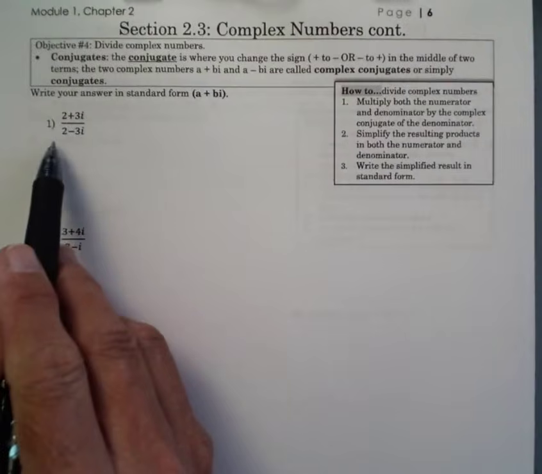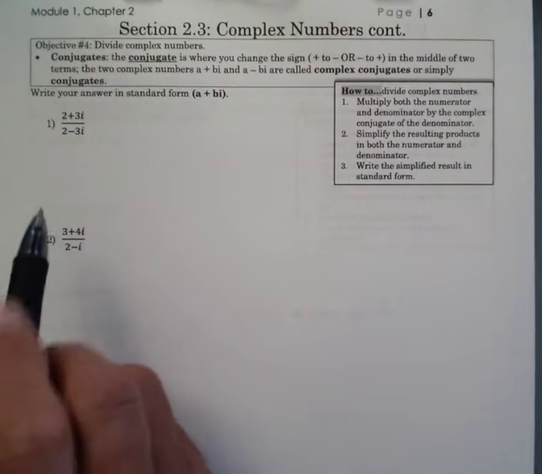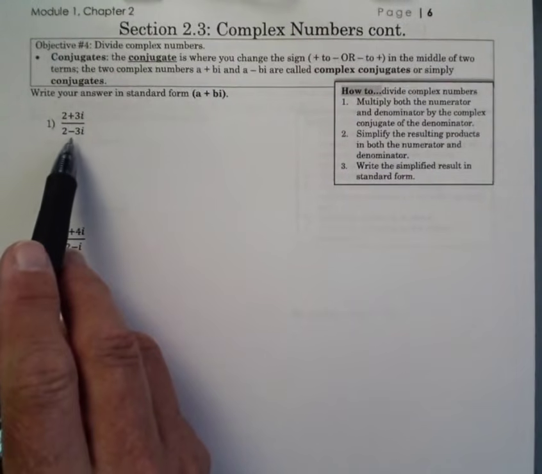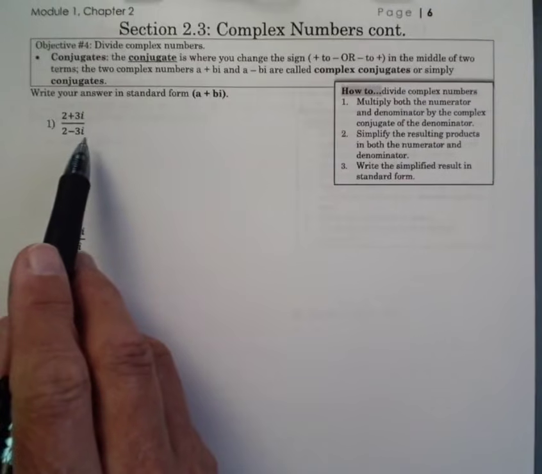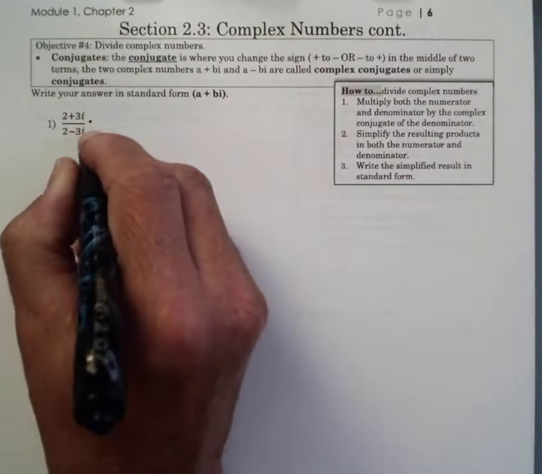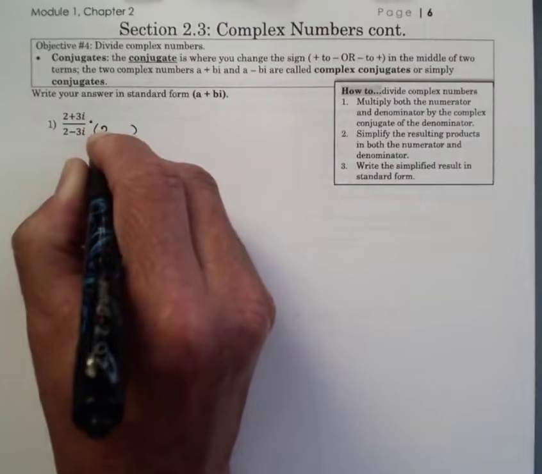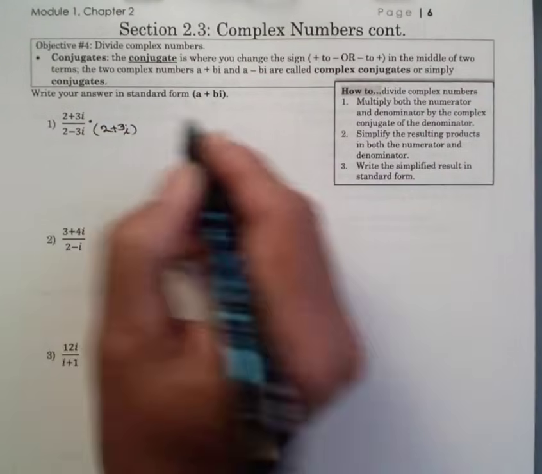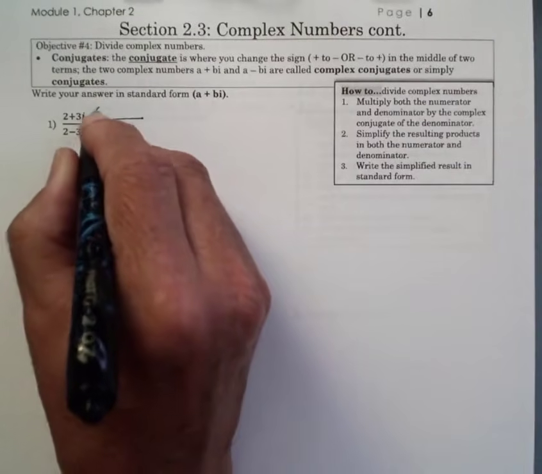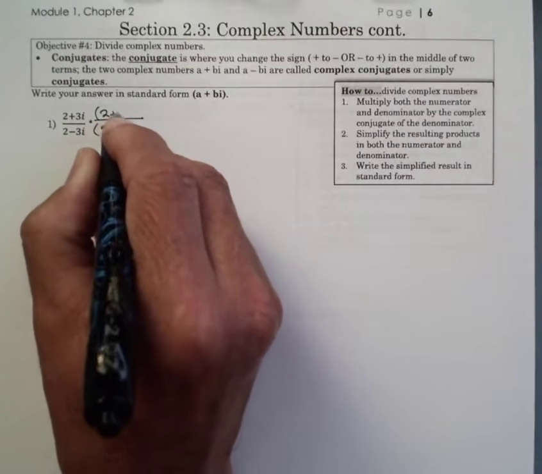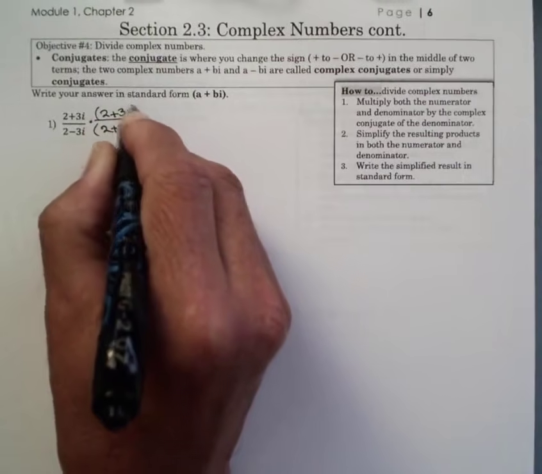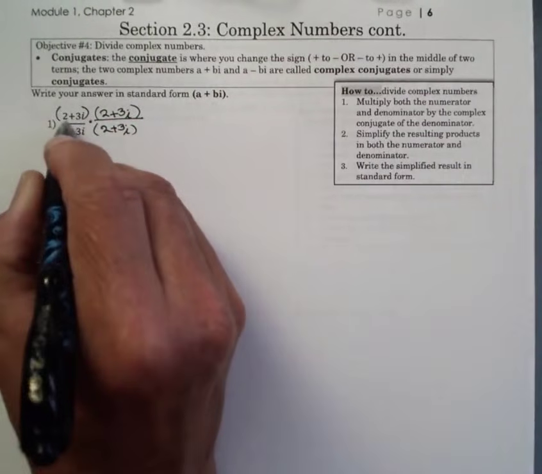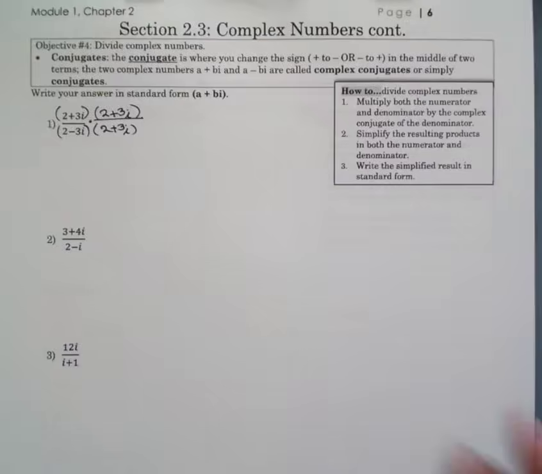It's (2 plus 3i) over (2 minus 3i), and I'm looking for the conjugate of 2 minus 3i. Of course, it would be the same two terms, 2 and 3i, but the opposite sign. So it would be plus. And it actually matches the term that we have on top, which doesn't have to, but it did in this problem. Now I'm going to go ahead and put everything in parentheses because I'm going to be doing some foiling here with these two terms when I multiply.